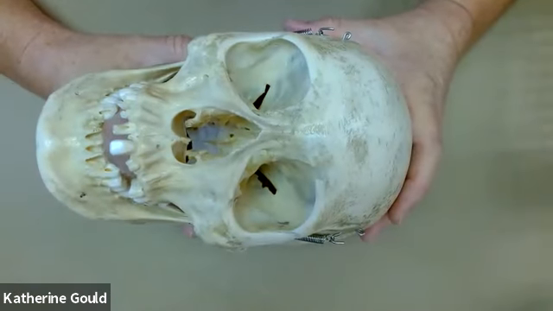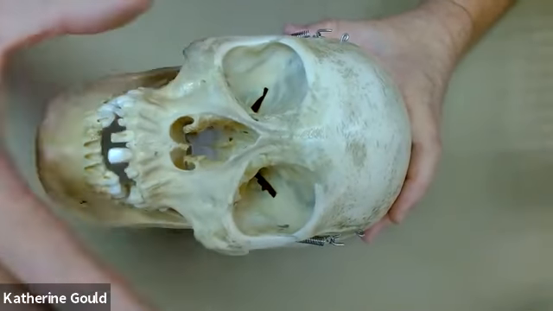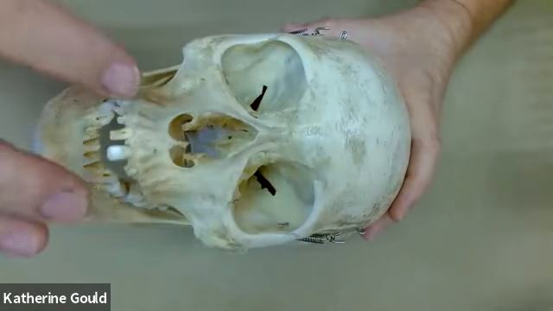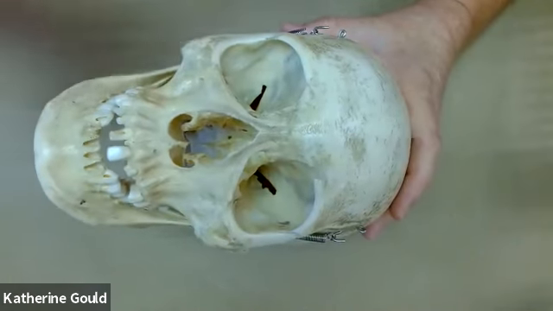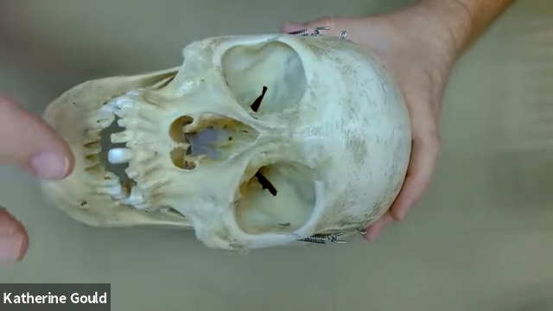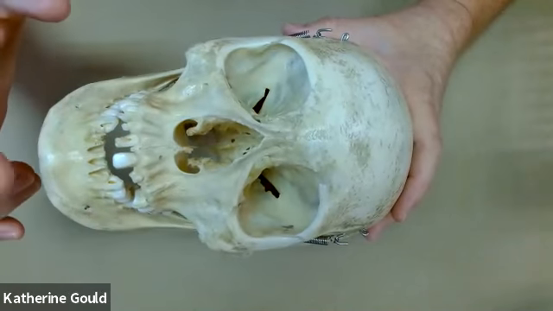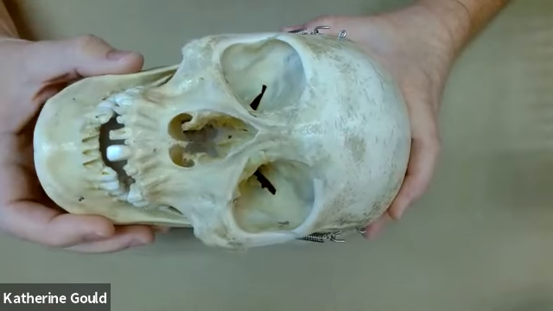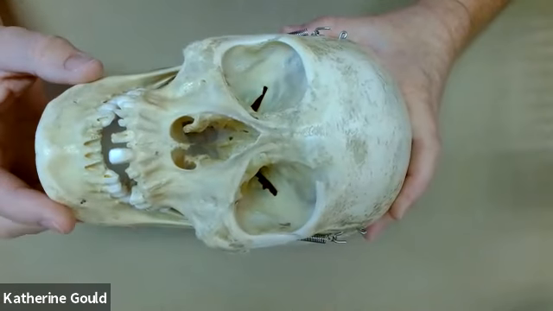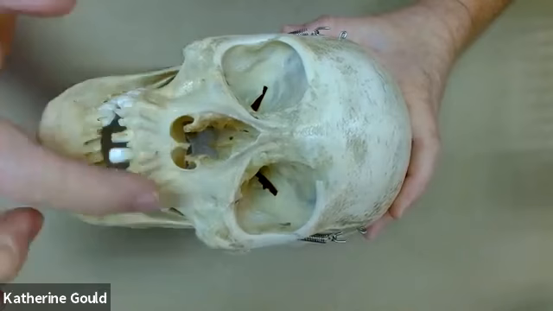Hey, it's Professor Gould. In this video, I'm going to talk about the markings that we see on the anterior human skull. And let's just start by naming the bones that we can clearly see here. We have the mandible, which is your jawbone. Okay, that's the only movable bone on the skull. We have two maxilla, left and right.